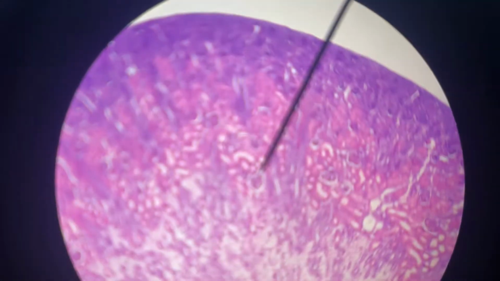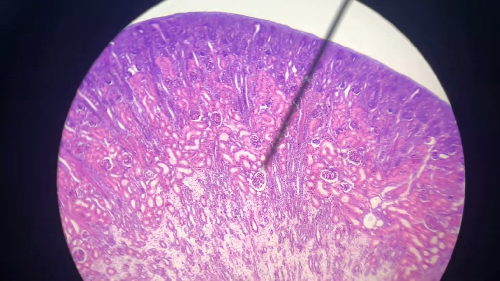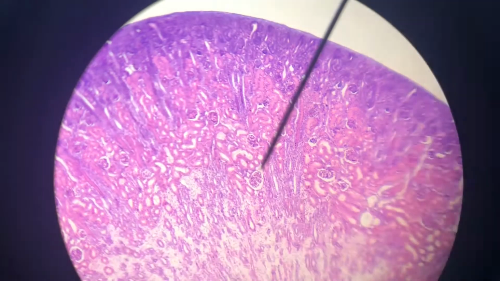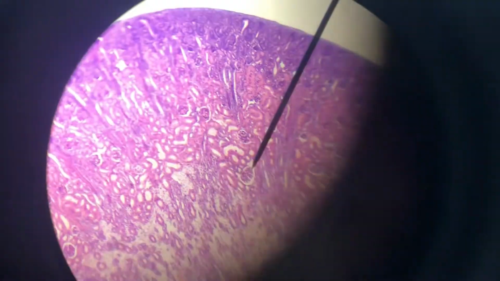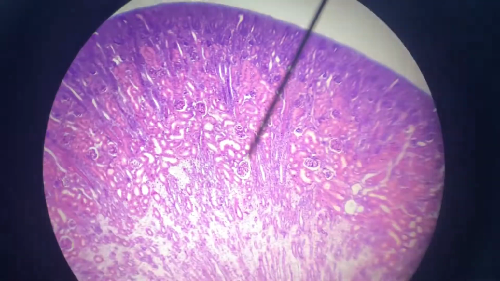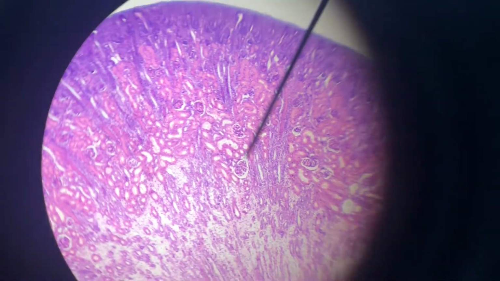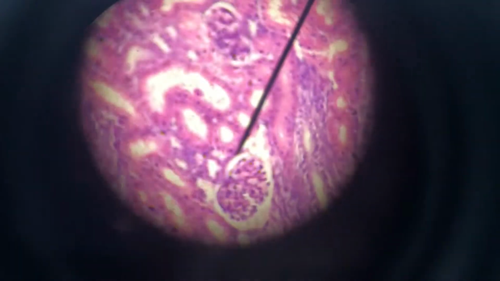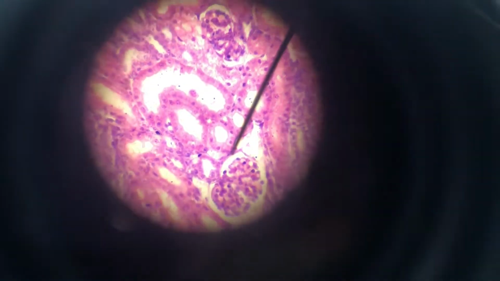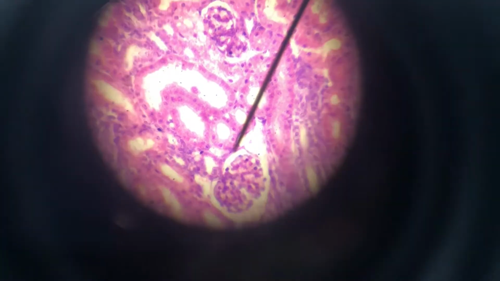Okay, so the structure that the pointer's on right now is called the glomerulus. And this is in the kidney. And it's got two types of tissue, simple squamous epithelium and simple cuboidal epithelium. And so I'm gonna actually zoom in one more and show you. The best place to look at simple squamous epithelial tissue, I think, is actually the lungs. But you can see it here, right there at the tip of the pointer.